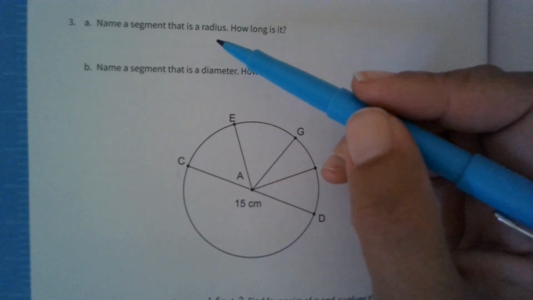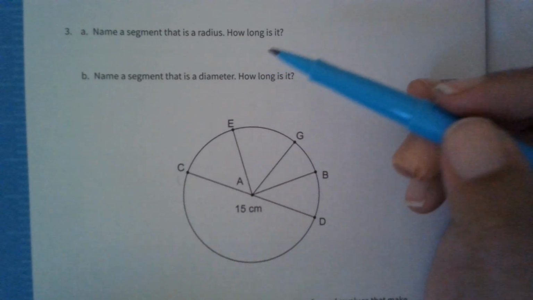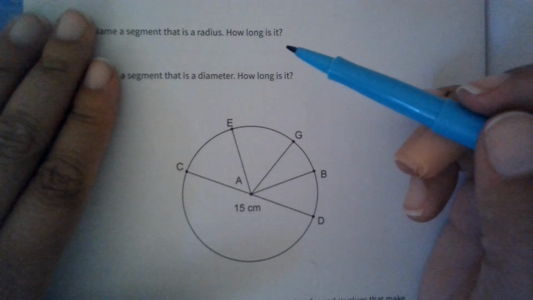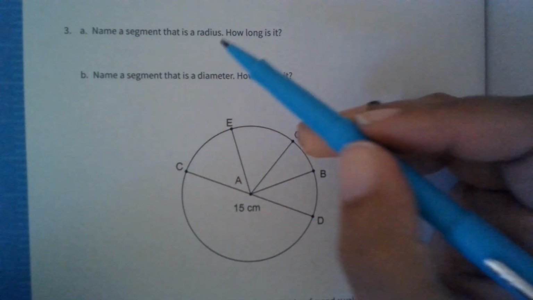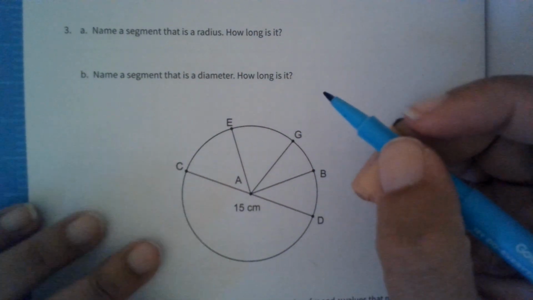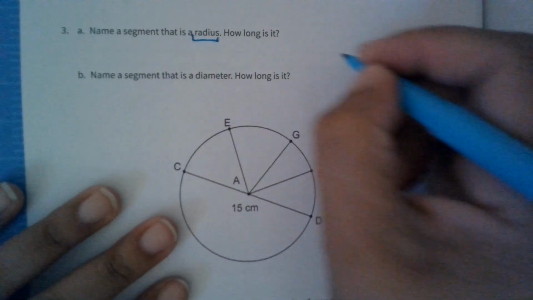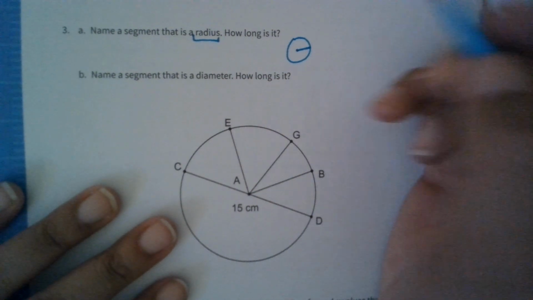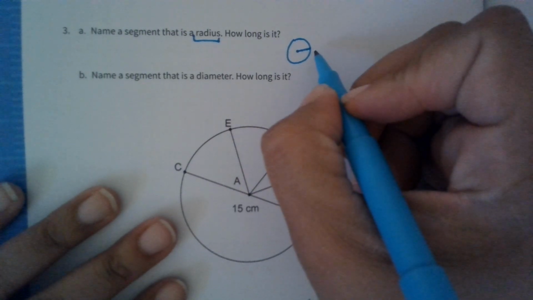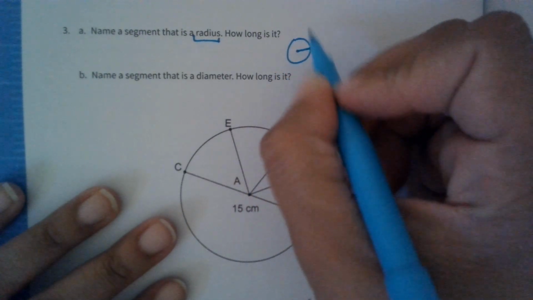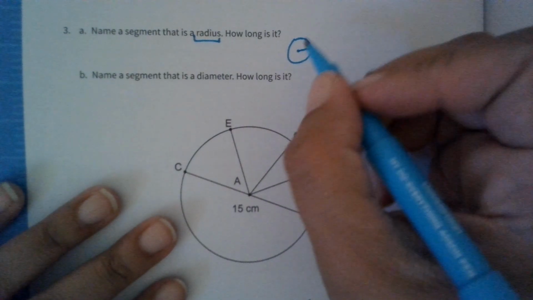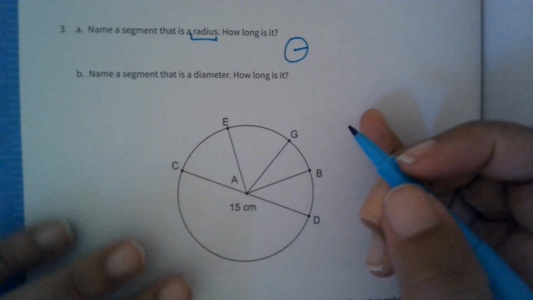Name a segment that is a radius. How long is it? We're using this image to answer A and B. So I'm only going to answer A. You're going to have to figure out B. Well, you need to know what is a radius. Remember, the radius is usually from the center of the circle to the end of the circle. And either way, the distance between the center and the outer edge is always the same number. So I need to find a segment that is a radius.